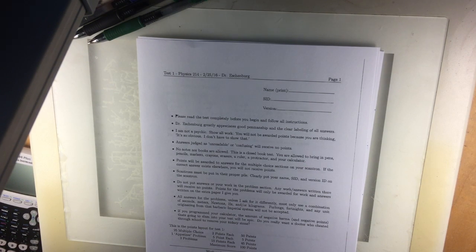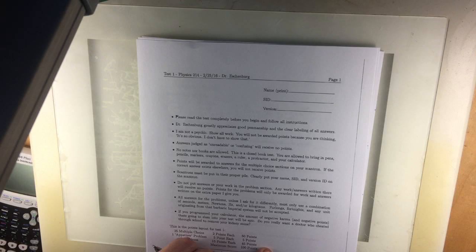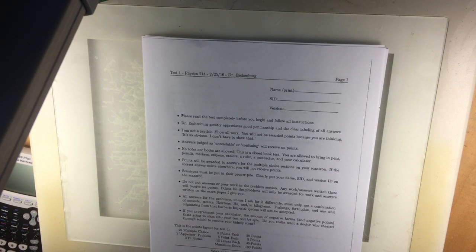All right. This is the review session. Basically what we're going to do is test one from February 25th of 2016, the spring test for Physics 214.